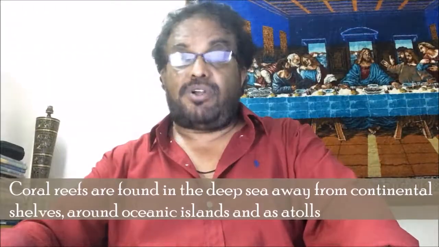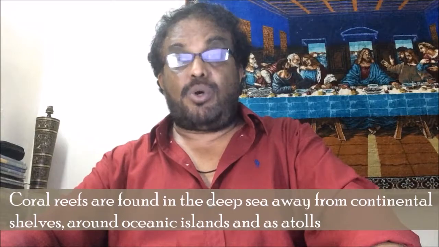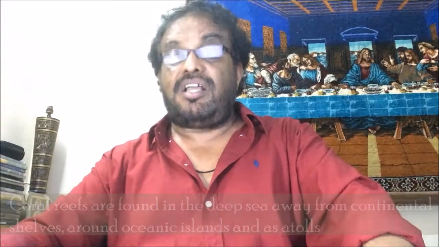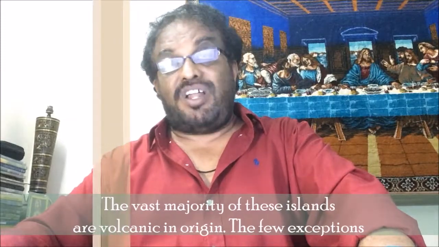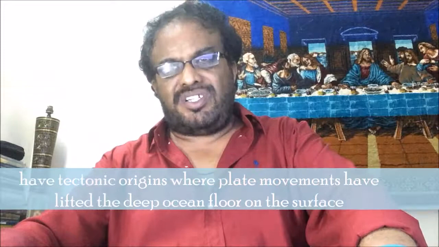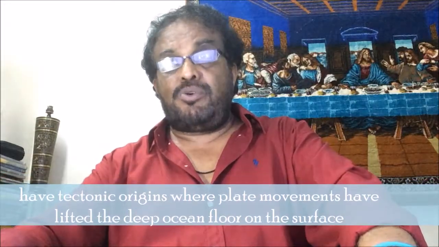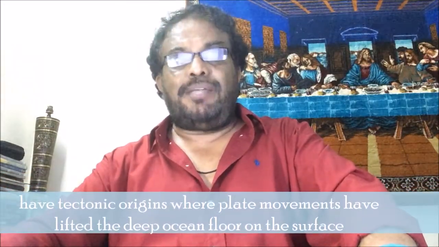Coral reefs are found in the deep sea, away from the continental shelves, around oceanic islands and as atolls. The vast majority of these islands are volcanic in origin. The few exceptions have tectonic origins, where plate movements have lifted the deep ocean floor to the surface.